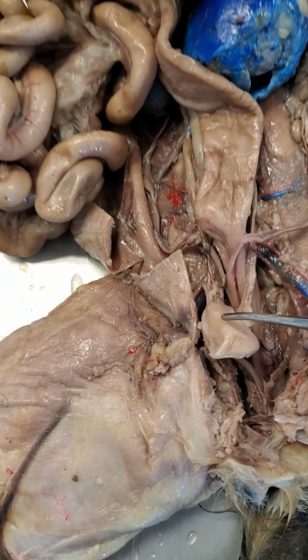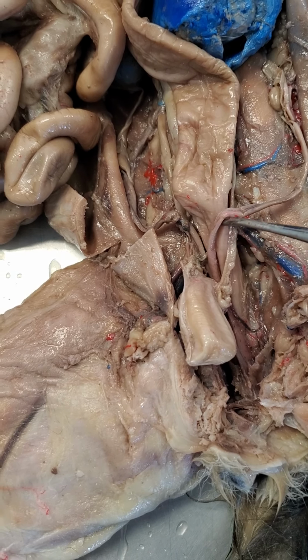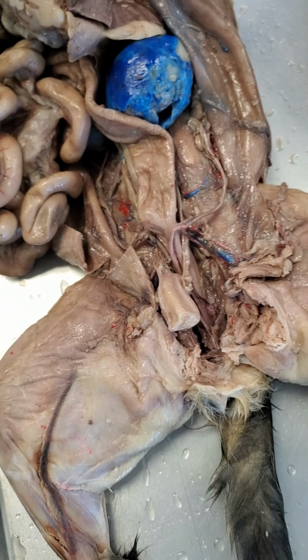So this is one clear indication: if you move the bladder down, if you fold it downwards and you see this kind of branched structure coming out, that's going to be the ovaries of the cat.